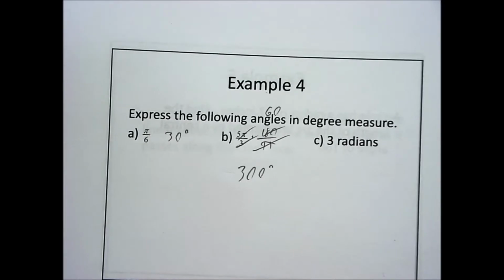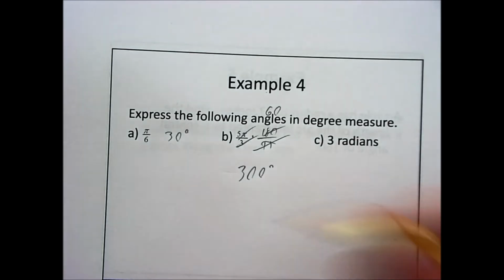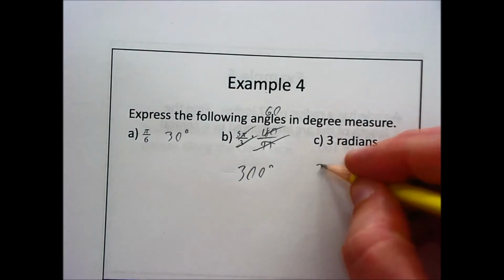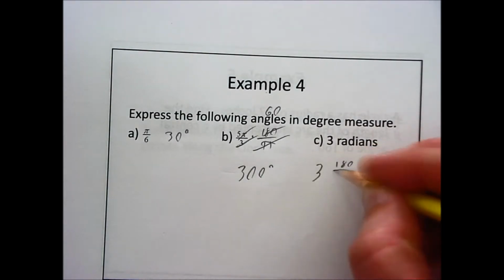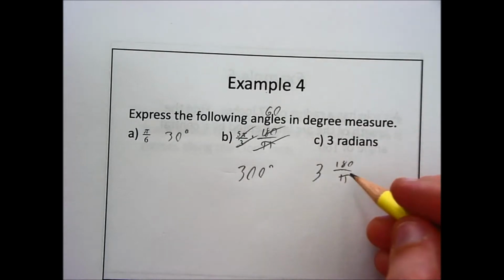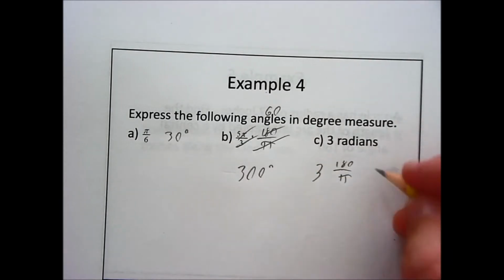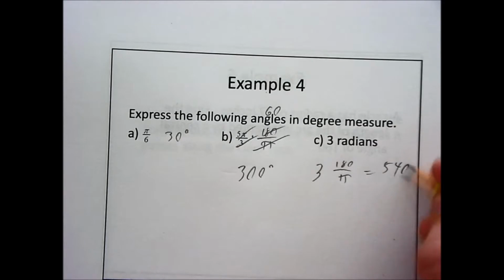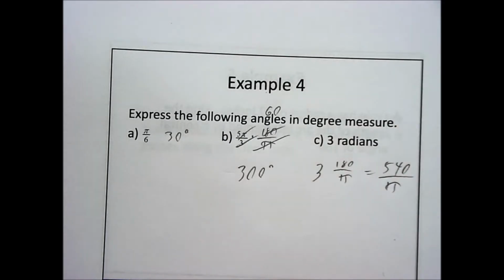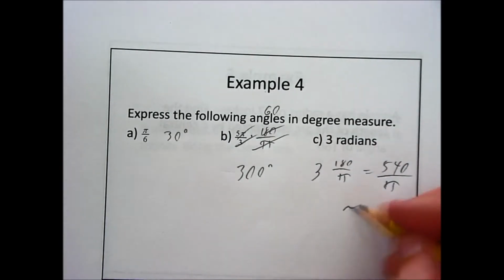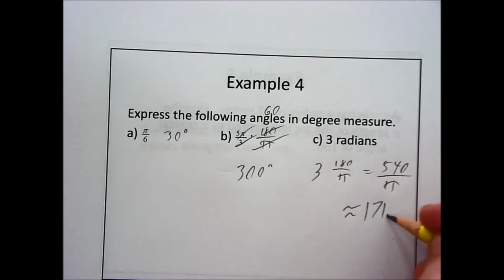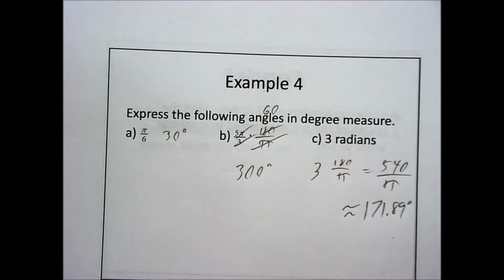3 radians is a little bit odd because it's not a nice clean number, but it still works the same way. They'll actually write radians on that a lot oftentimes when they don't show the pi, just so you realize what it is. But radians doesn't have a symbol. So if I take 3 radians, I'm going to again multiply by 180 over pi. Well, 3 times 180 is going to give you 540, over pi. Punch this one into a calculator, you will get 171.89 degrees.